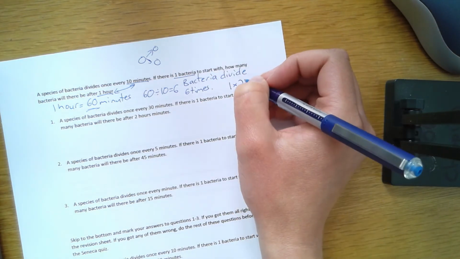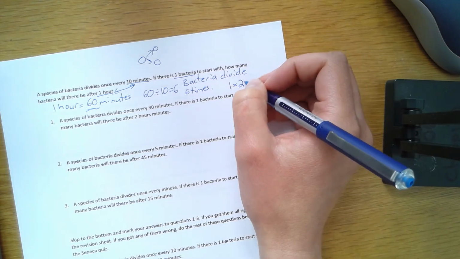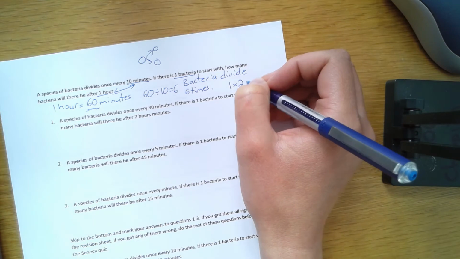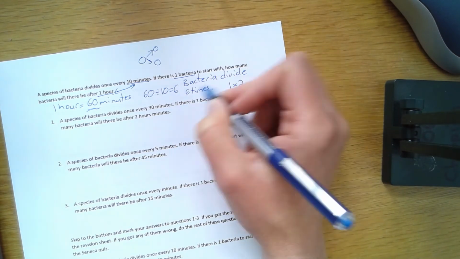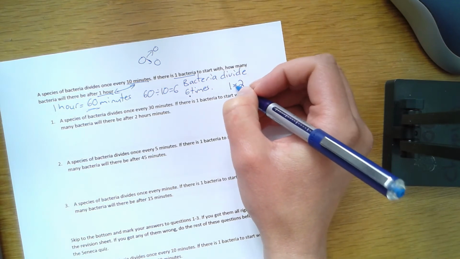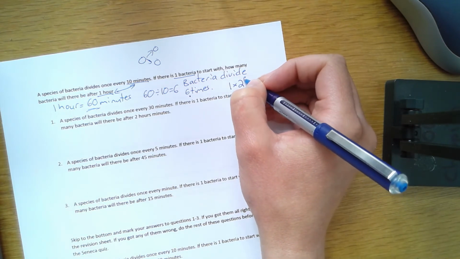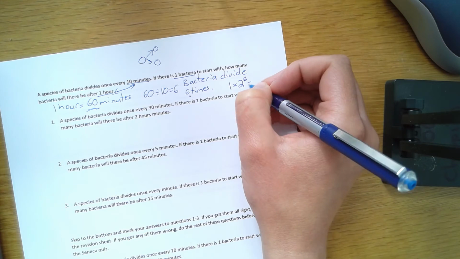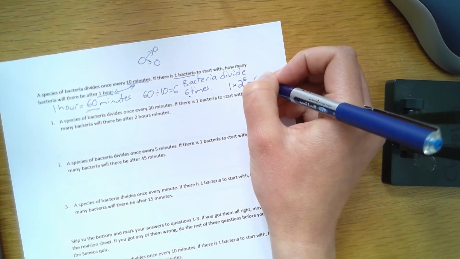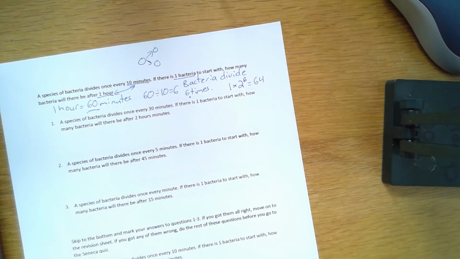And then the last thing we need to do is put a power on this 2, so it'll be 1 times 2 to the power of however many times it divides. So we said it is 6 times it's dividing, so it'll be 1 times 2 to the power of 6, which I'm going to use my calculator for. It gives me 64.